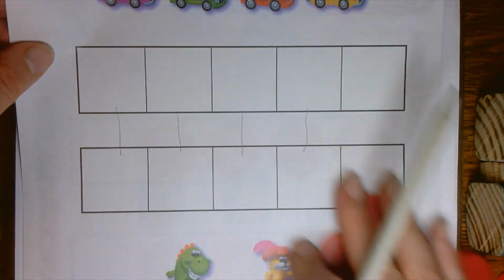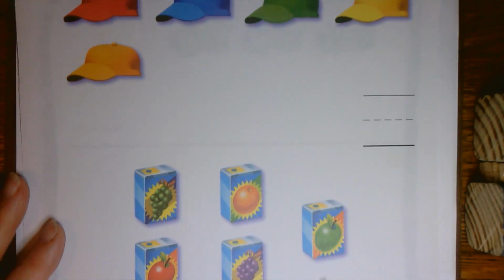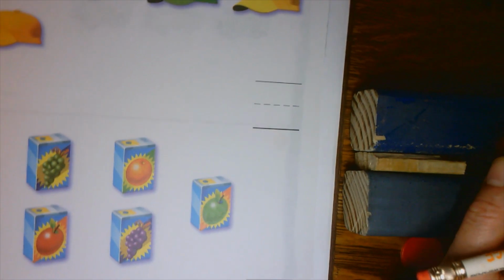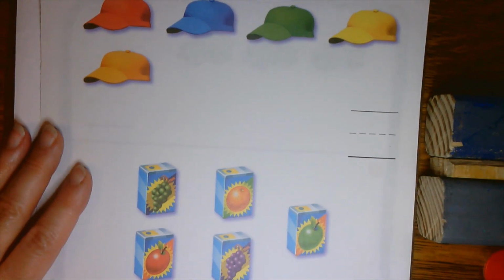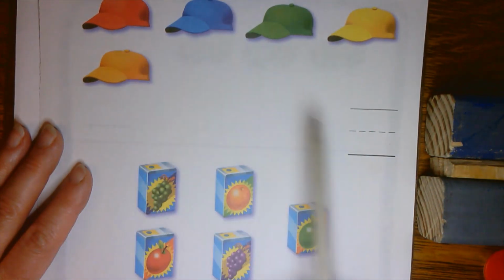Next page, move your counters off. Here we go. Now, here, we're going to compare these without using counters. We're just going to compare them using our brain. Let's see if I can get, oh, I can't quite get all of them into the picture at once. All right, but we can count them up, right? 1, 2, 3, 4, 5.